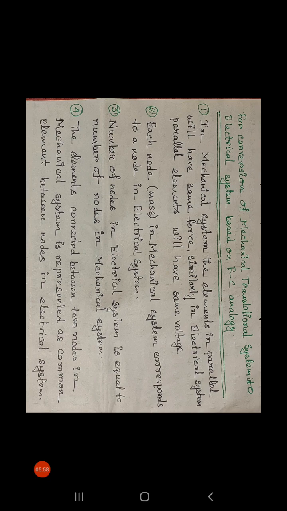So whatever elements we have between the nodes of the mechanical system, the same or analogous elements in the electrical system we need to consider as common elements between the nodes of the electrical system also. Clear? So this is our last point.